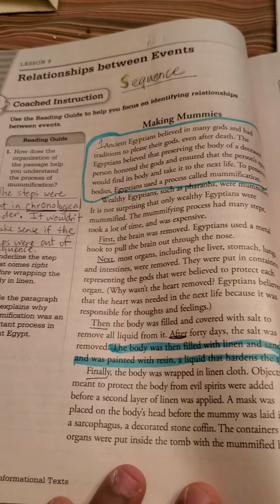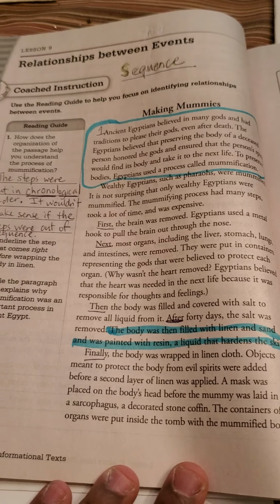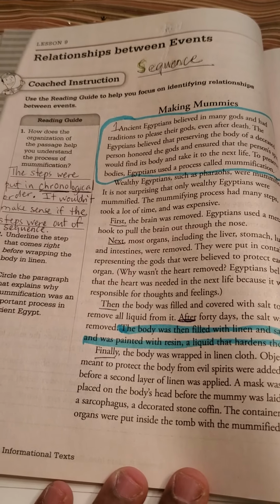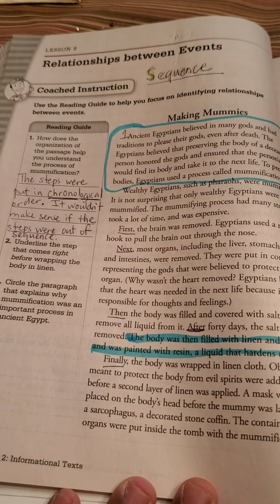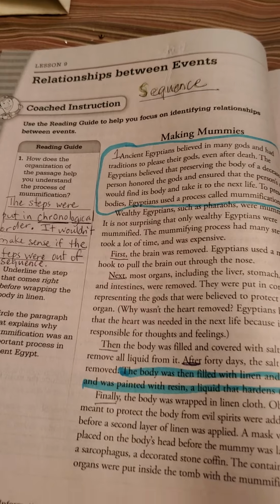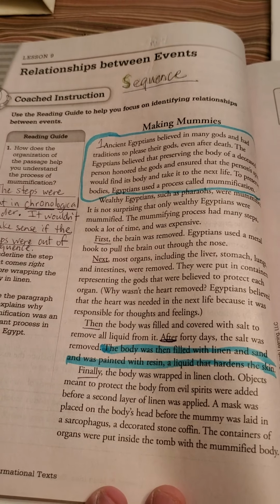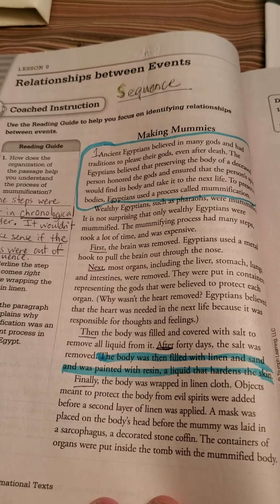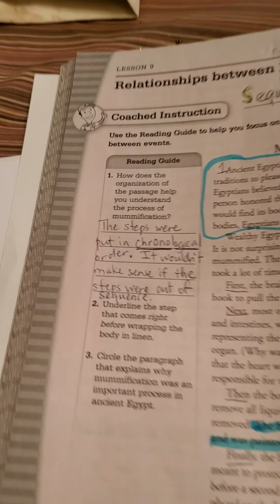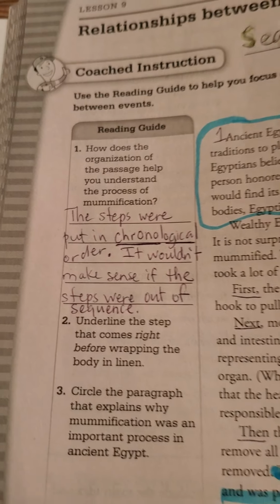So this is going to be the first of many videos we're going to be doing while we're away from school. On Tuesday, we did a lesson on relationships between events. We talked about how, when we read certain material, sometimes the information is put in chronological or sequential order.